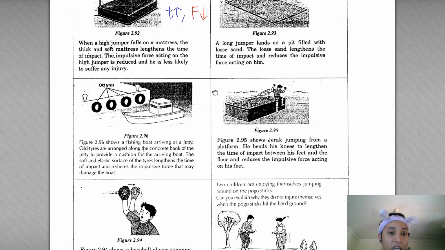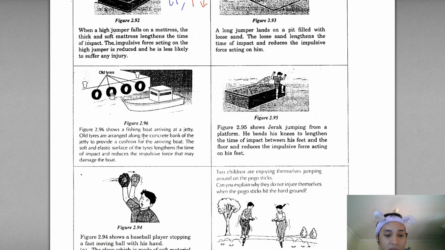Okay, and then I believe you have seen this before at any docks or at the jetty. You will see that around there they will put the tires. So why they put all the tires here is that when the boat comes and hits the tire, then the boat will stop, right? So the tire also does the same thing: it lengthens the impact time and reduces the impulsive force.